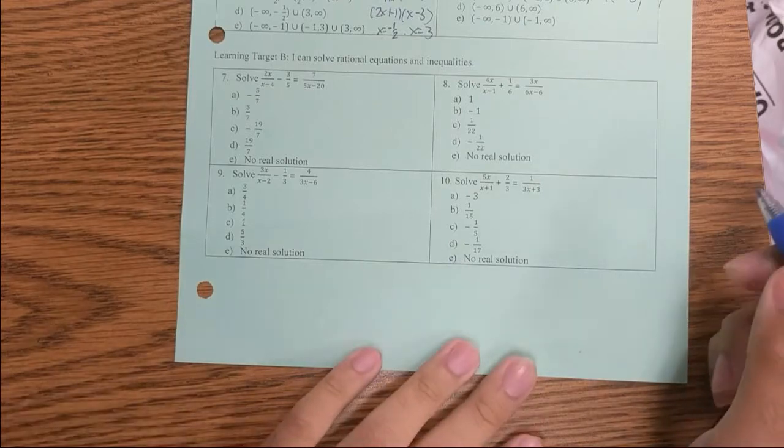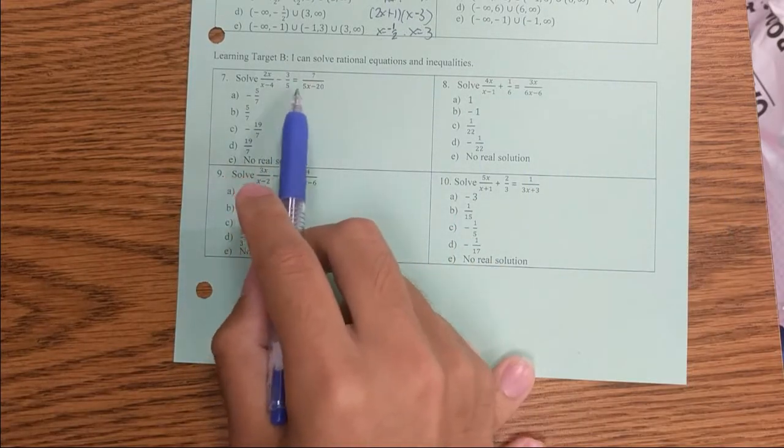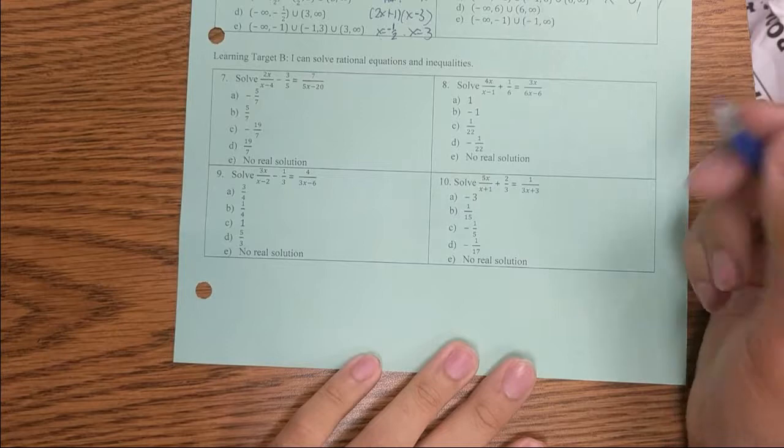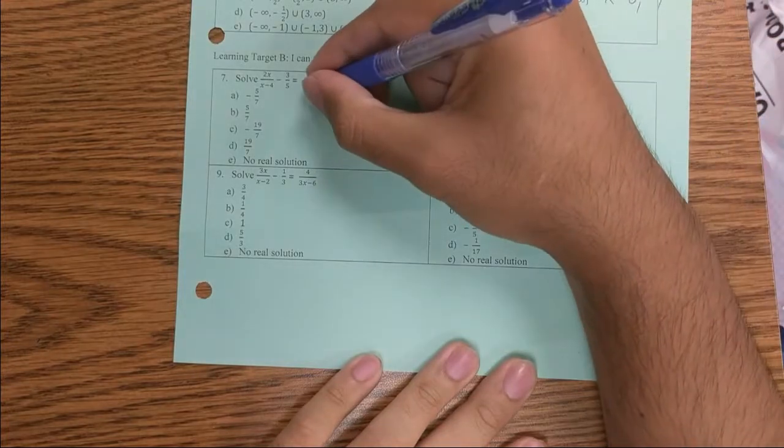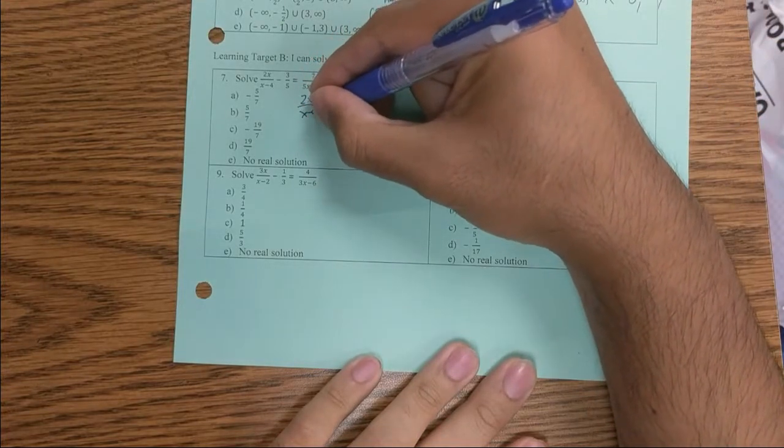Okay, solve rational equations and inequalities. Okay, so I want to get a common denominator here. So let me just rewrite it with a little more room.